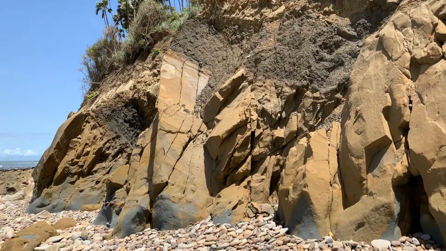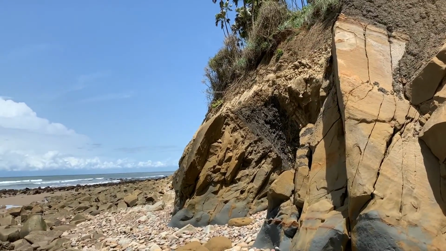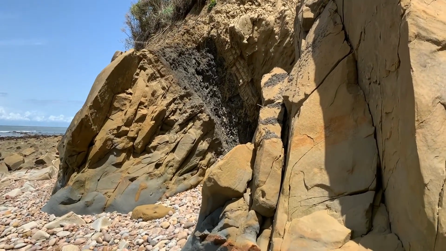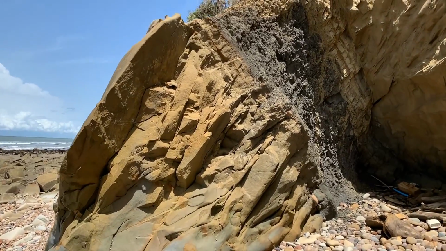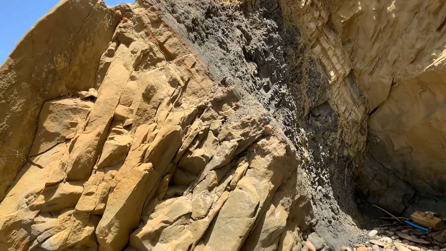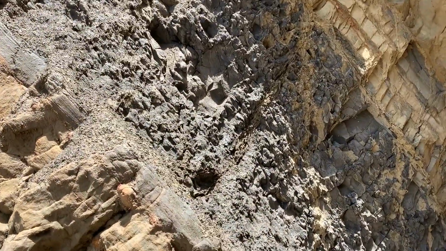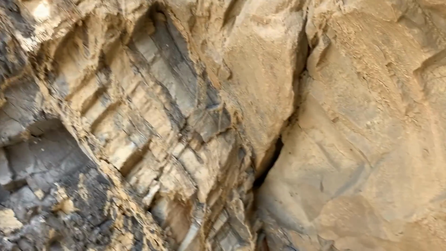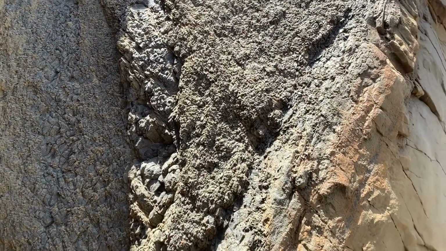Look, we see these sands are fairly massive and they grade fairly quickly into overlying claystones. So fairly structureless looking clays.